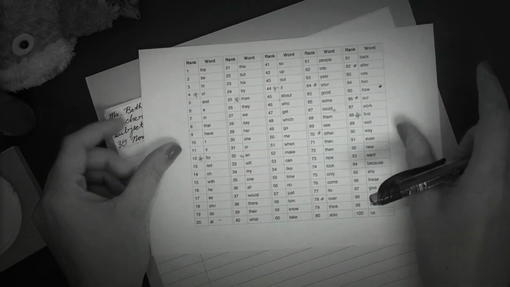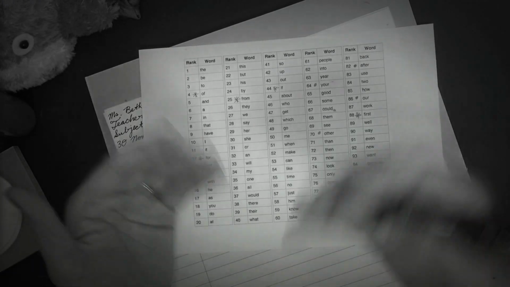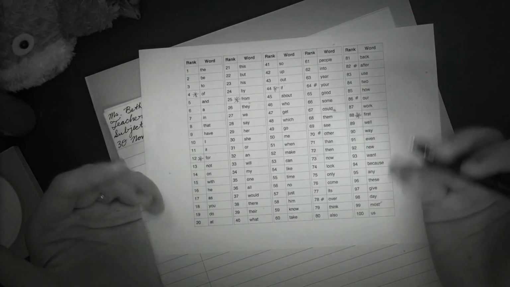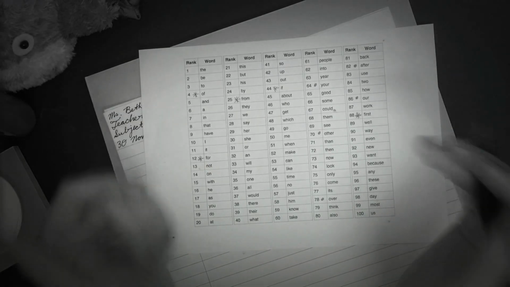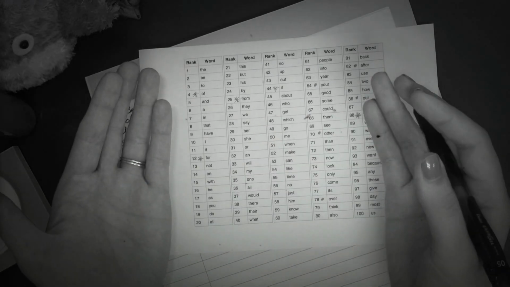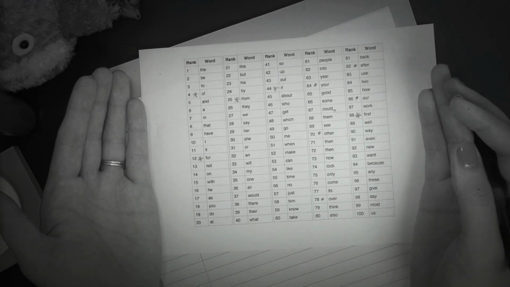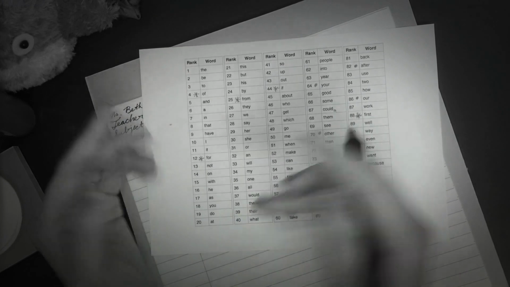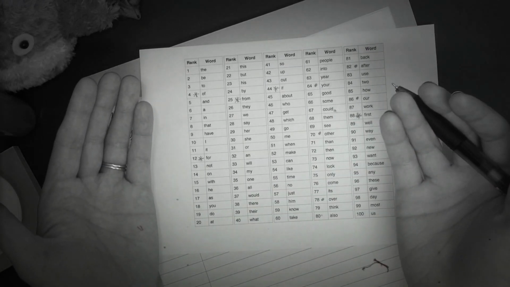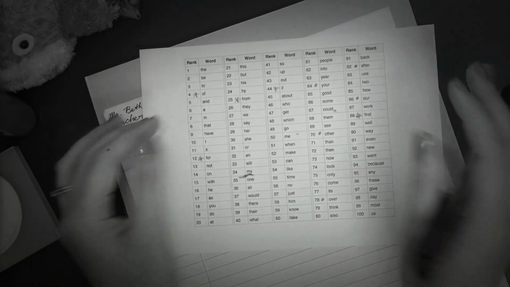I got these words just from Google. I typed in 100 most common English words. Wikipedia was the first link. I took a photo and now I'm citing that I've used Wikipedia. Again, we're focusing on the F's and the R's, which some of the F words actually have a combination with the R, so it's perfect.